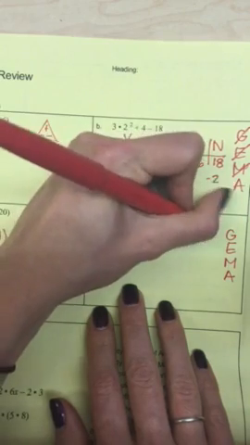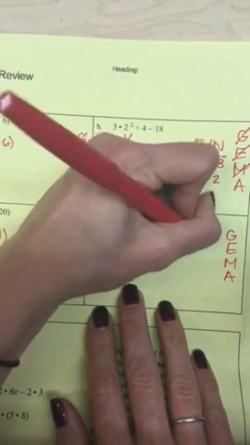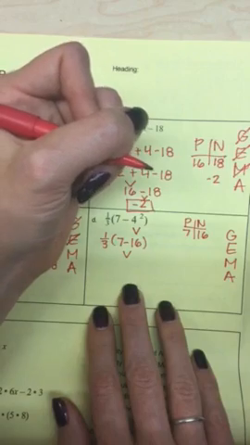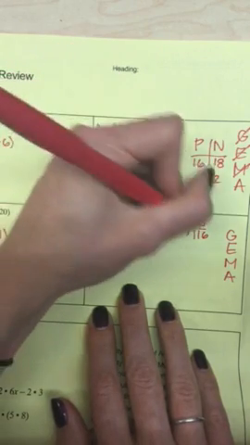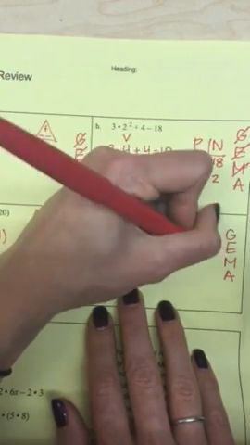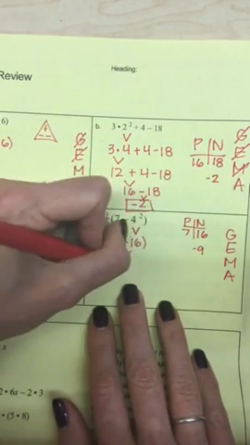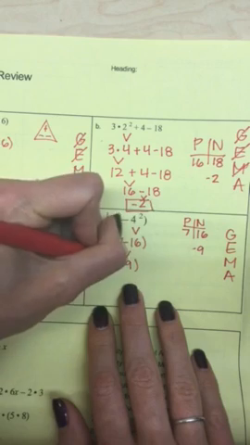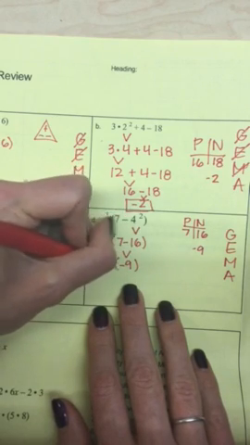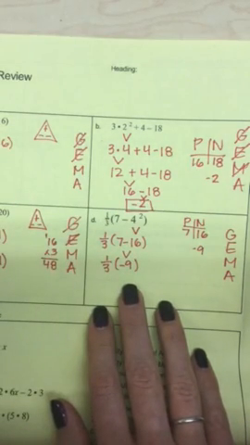Again, if we look at our positive negative teams, I have 7 on the positive, 16 on the negative. Since they're on opposite teams, that means we have to subtract. 16 minus 7 is 9, and since negative is winning, it's a negative 9. So I have negative 9 in parentheses here, and I have 1/3 times negative 9.